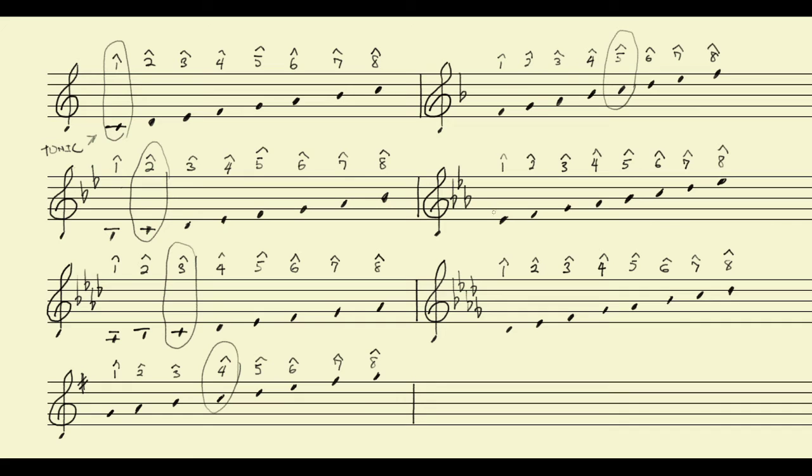We also find C in the key of E flat major. And in the key of E flat major, C is scale degree 6. Finally, we also find C in the key of D flat major. And in the key of D flat major, C is scale degree 7.